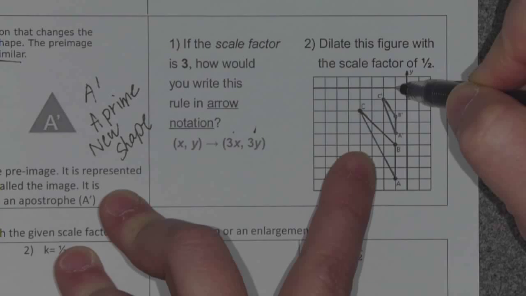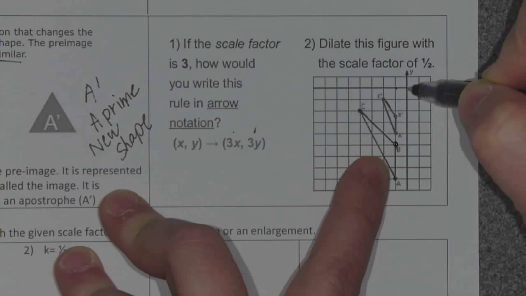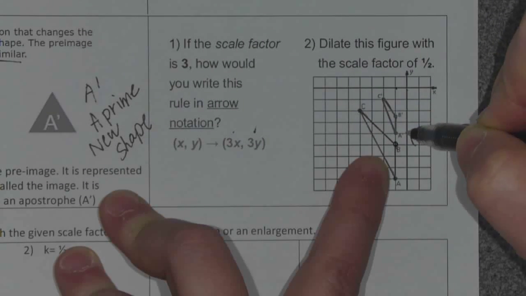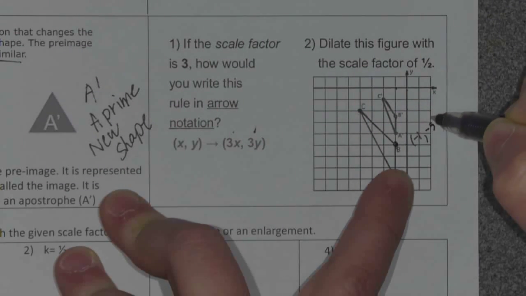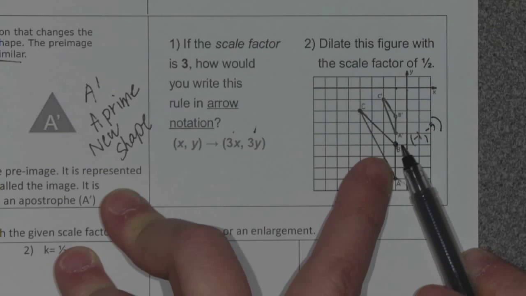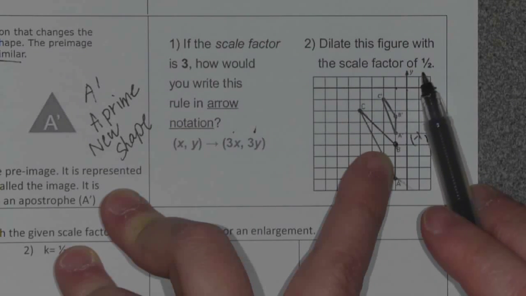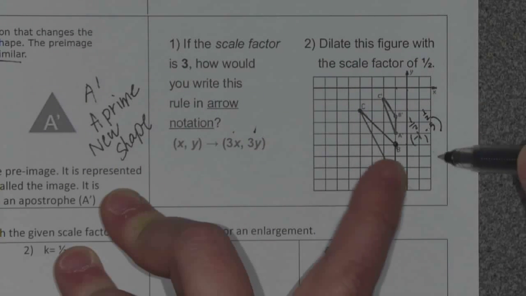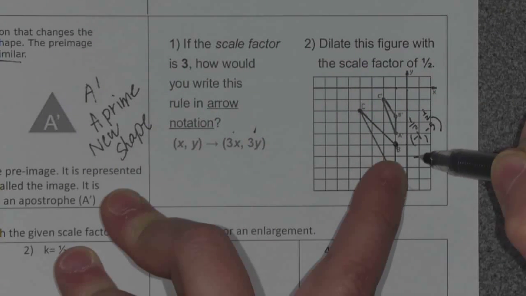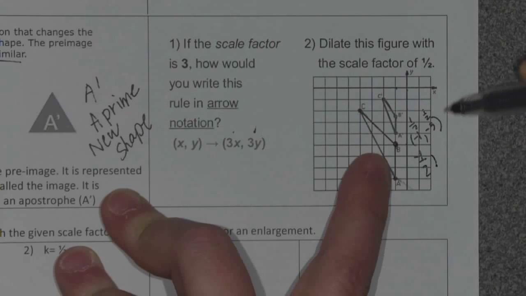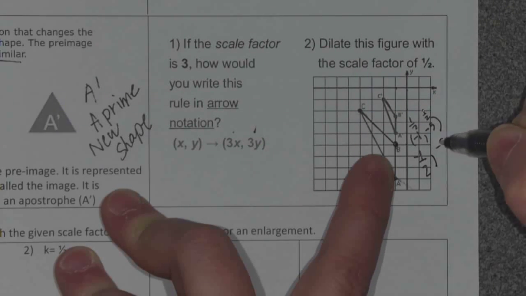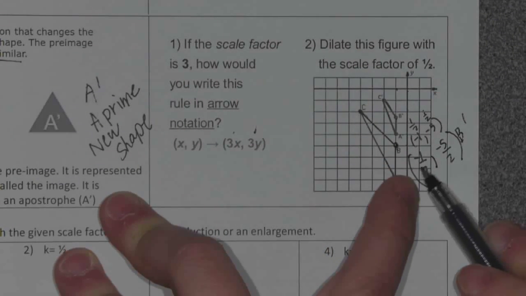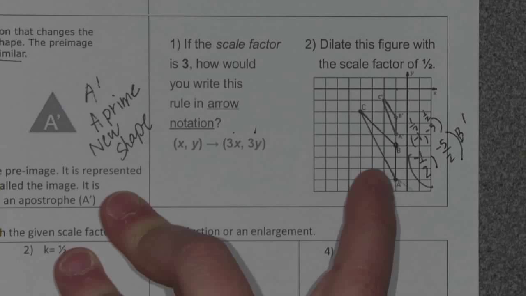So for instance, if we were to just grab this ordered pair right here for B, that would be -1, -5 would be the original ordered pair. And then if we're going to move it by a scale factor of 1/2, we would times both of those by 1/2. So -1 times 1/2 would be a -1/2. And -5 times 1/2 would be a -5/2. So my new ordered pair, which would be B prime, would be this new ordered pair.